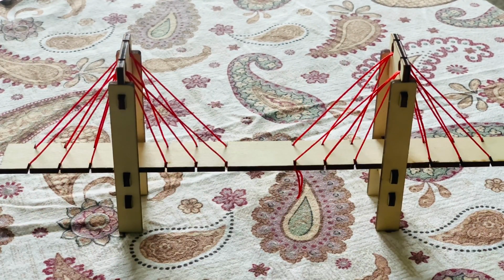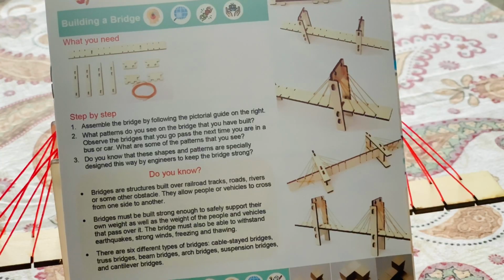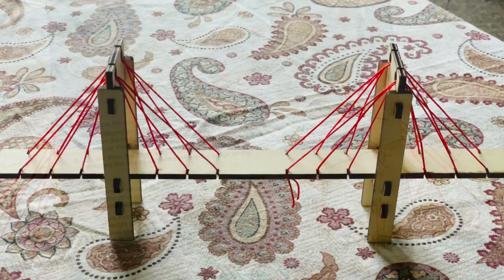Step by step, how I did it. Assemble the bridge by following the pictorial guide on the right. These are the instructions on how to build a bridge.